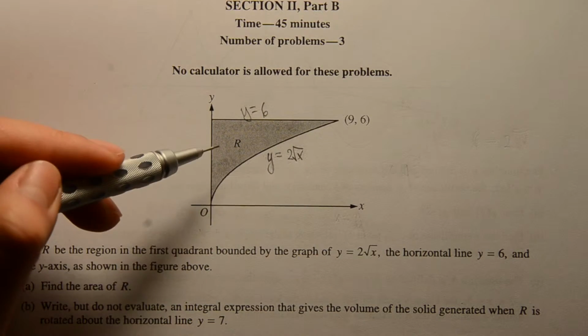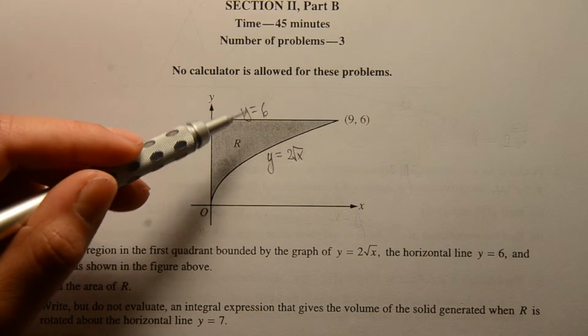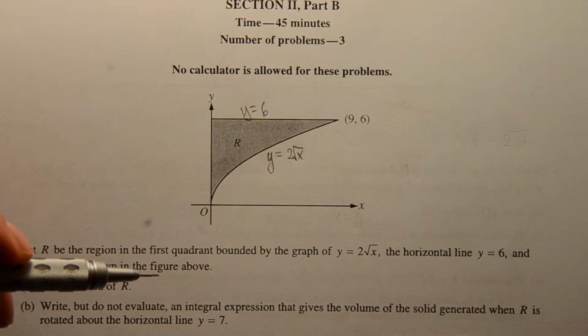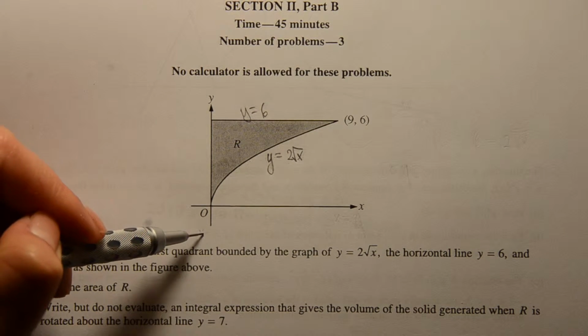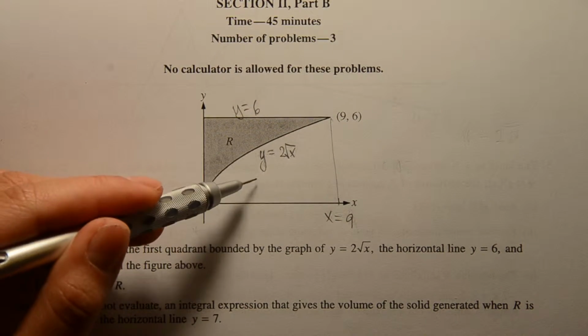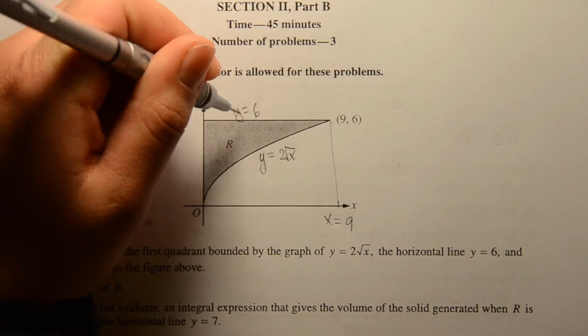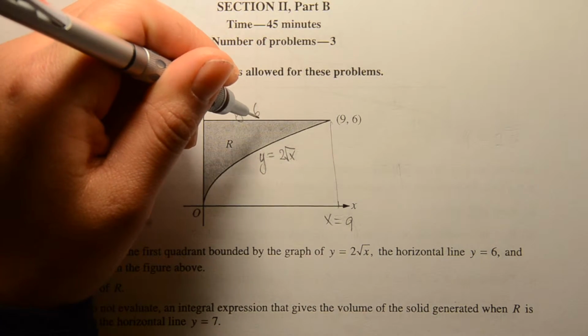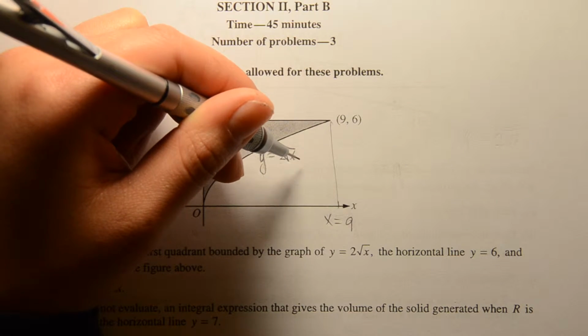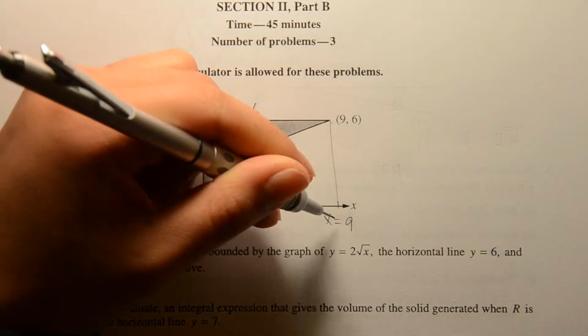Consider the region R lying between the two curves y equals 6 and y equals 2 root x, and between the vertical lines x equals 0 and x equals 9, where both of these functions are continuous, and y equals 6 is always greater than or equal to y equals 2 root x for all x from 0 to 9.